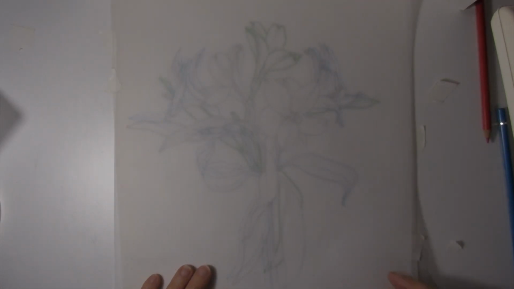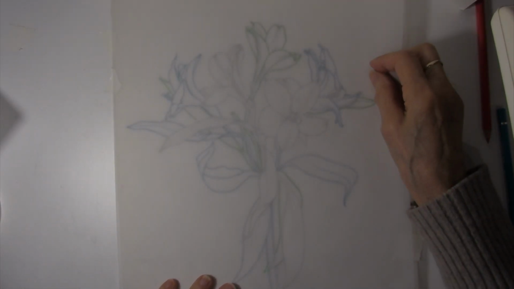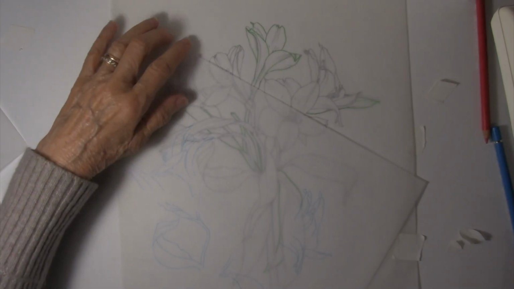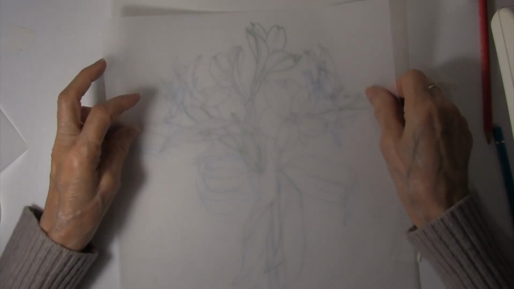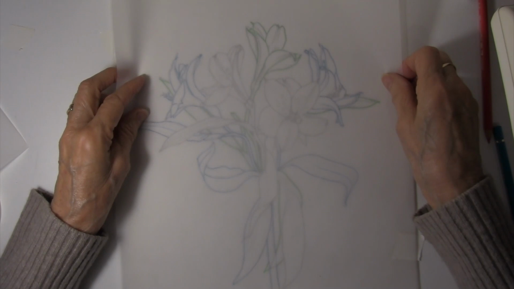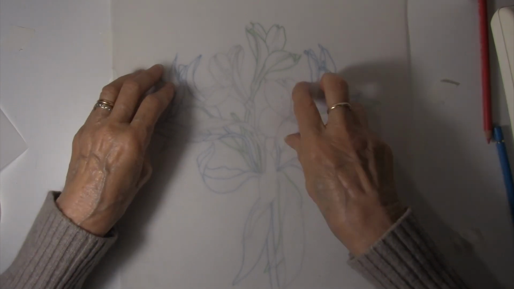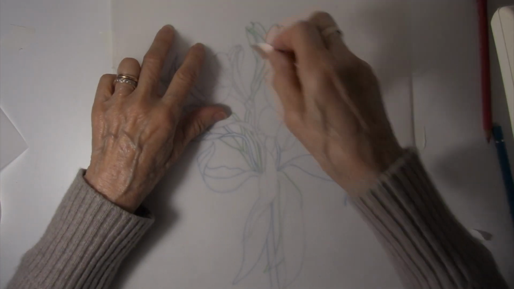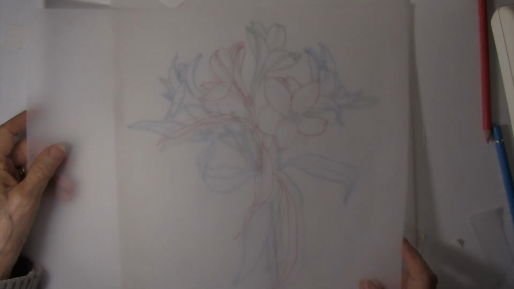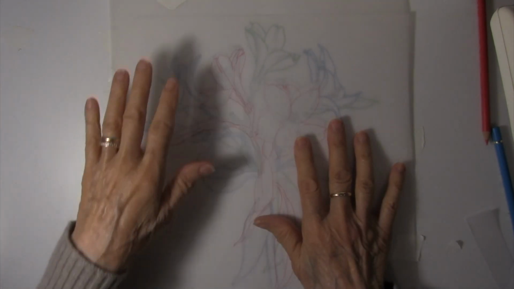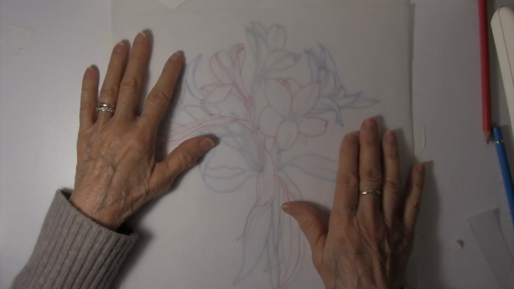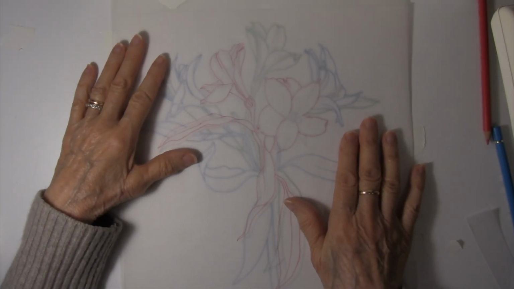And then we will take our next layer. I only want to tape this to the drawing underneath. I don't want to tape it to the original drawing. I just want to tape it to the bottom layer. And now my final layer, which will be this one, and this final layer now I will tape to the page underneath.